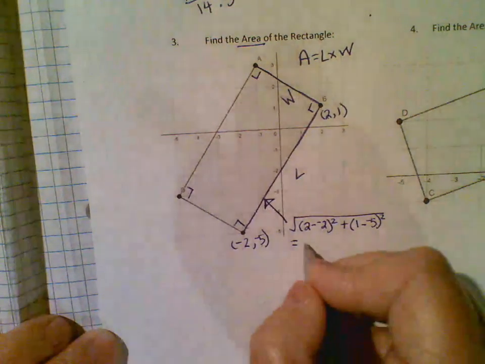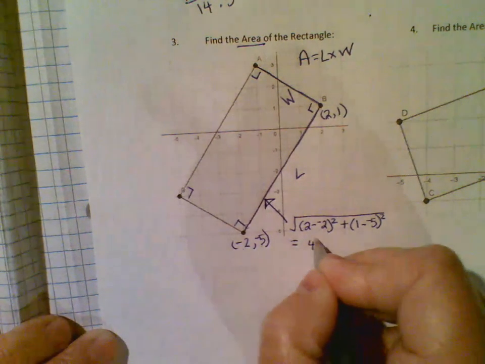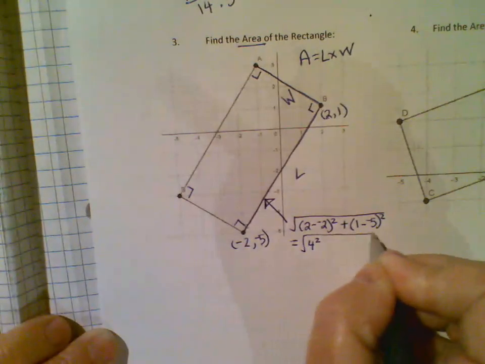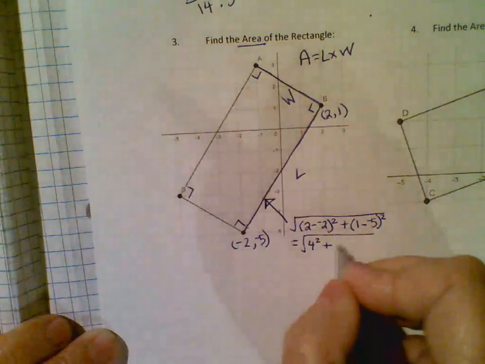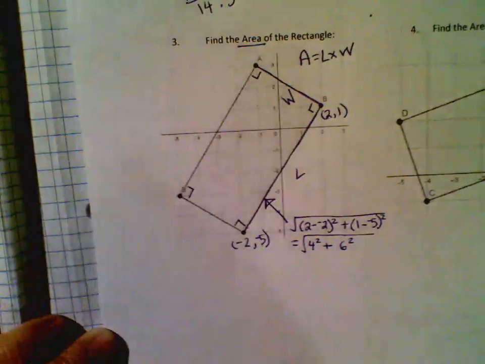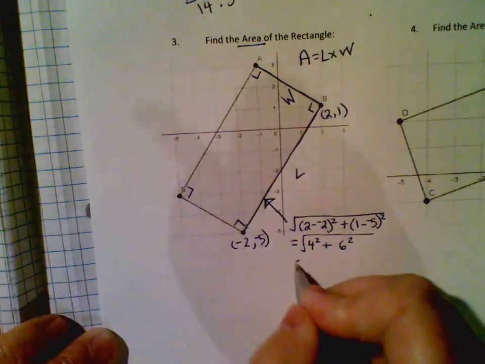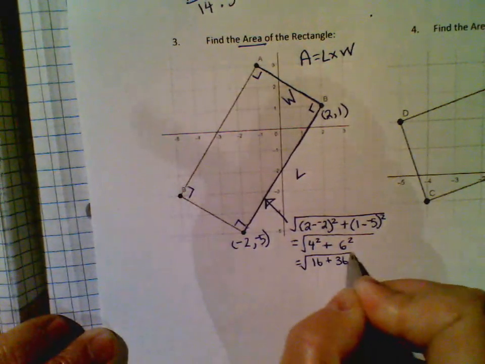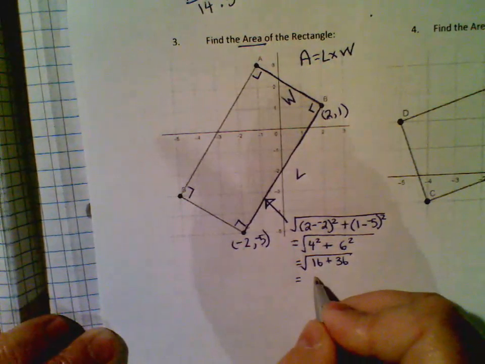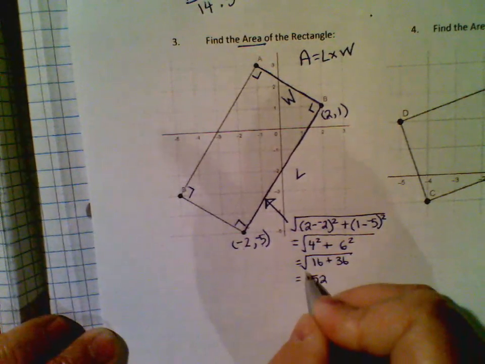2 minus -2 is 4, so I have 4 squared under my square root, plus 1 minus -5 is 6, 6 squared. This is 16 plus 36 under my square root, which is 52.